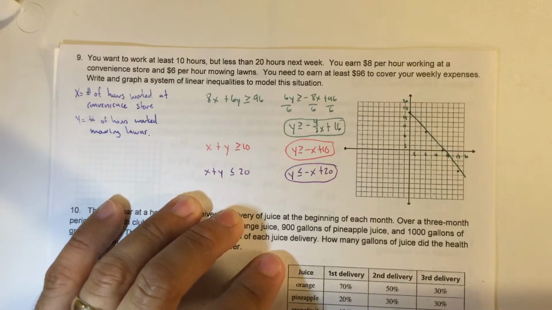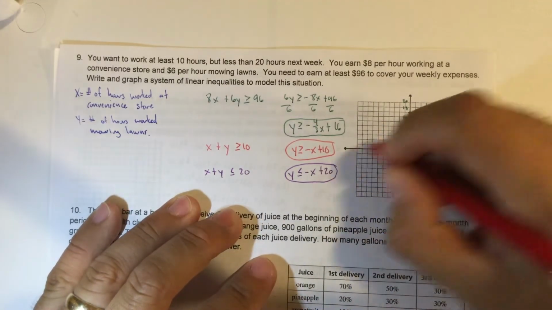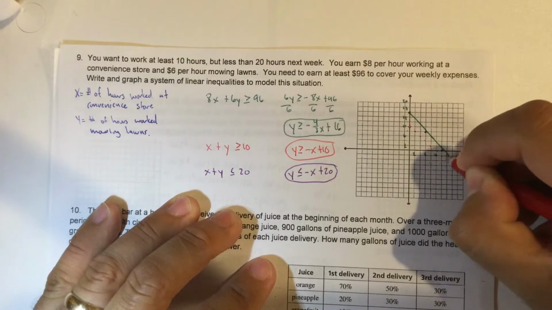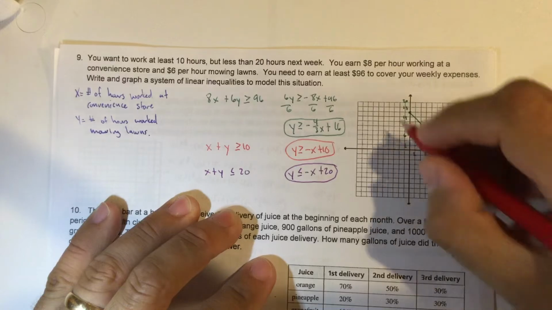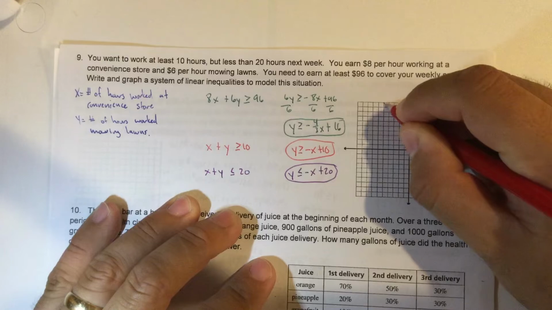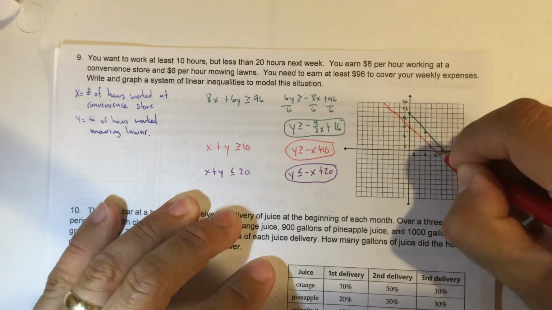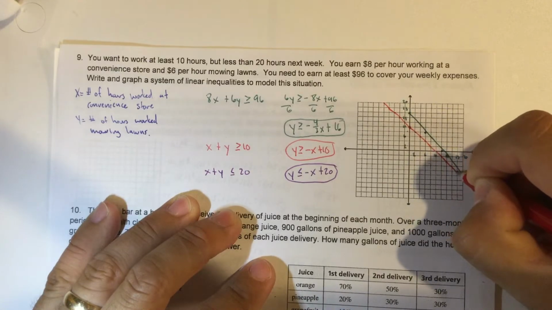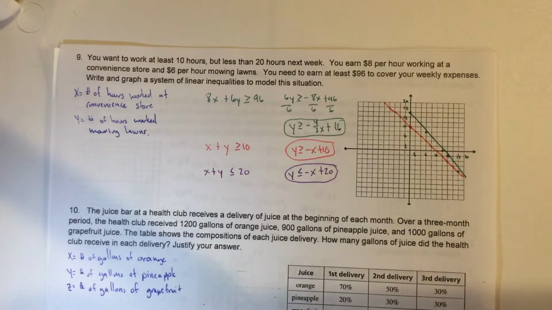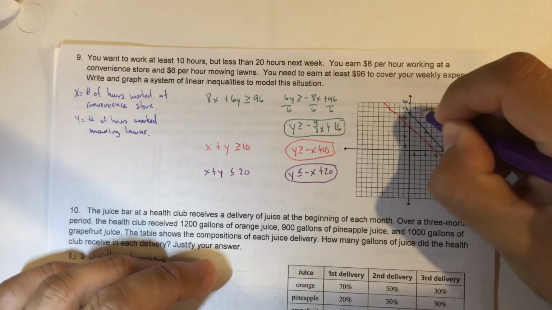For my next one, starting at 10, then down 1, right 1. Solid line. And then for the last one, starting at 20, and once again we go down 1, right 1.